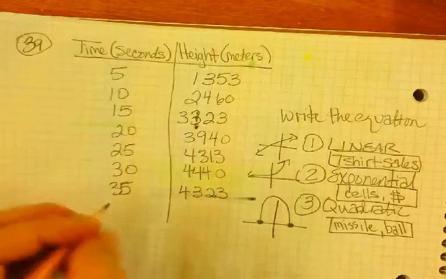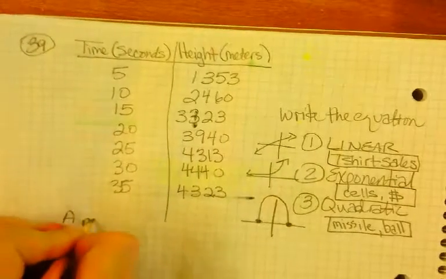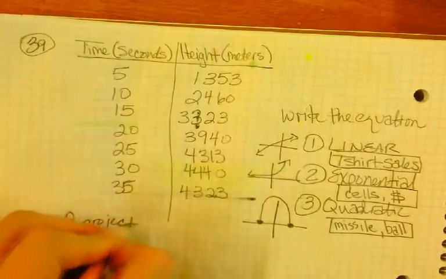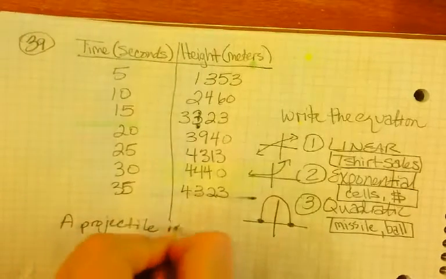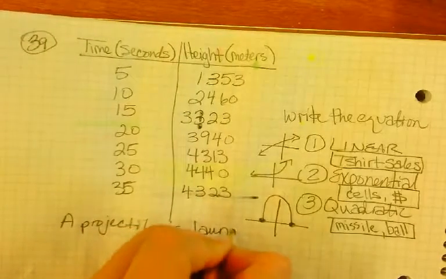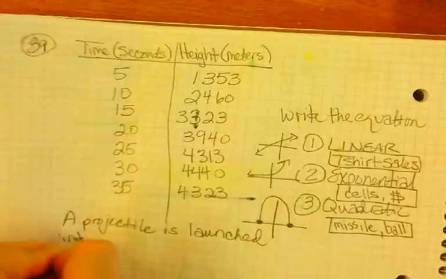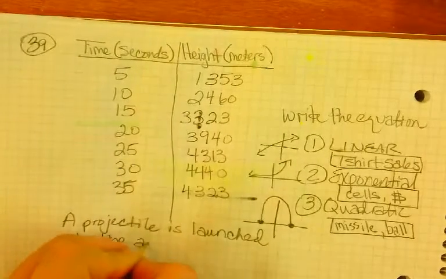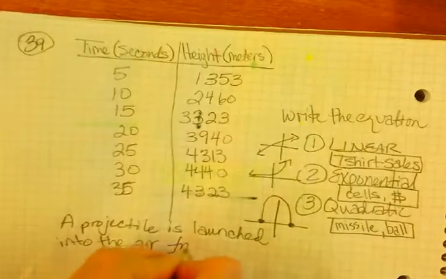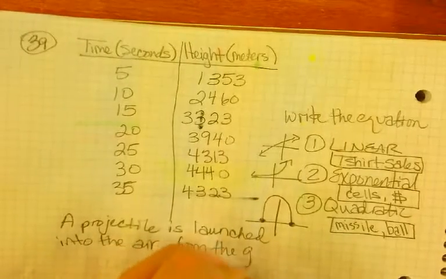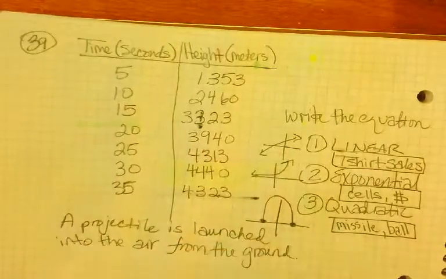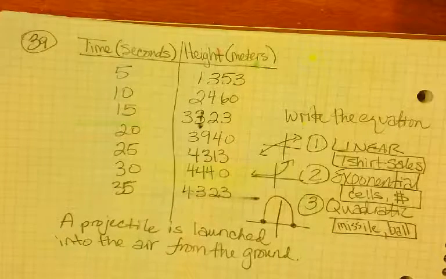So here's your example. They say a projectile is launched into the air from the ground. Write the equation. That's what they say.